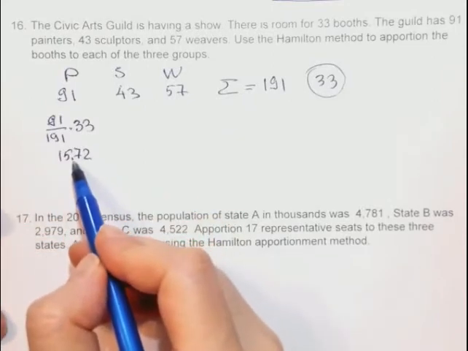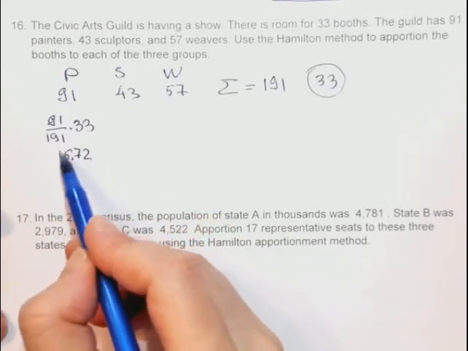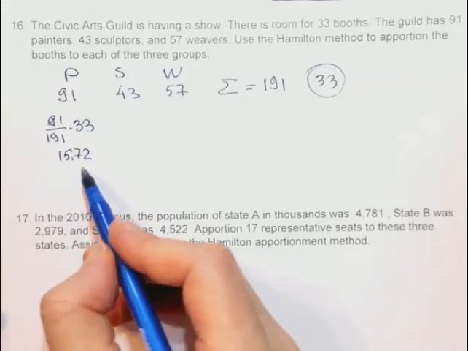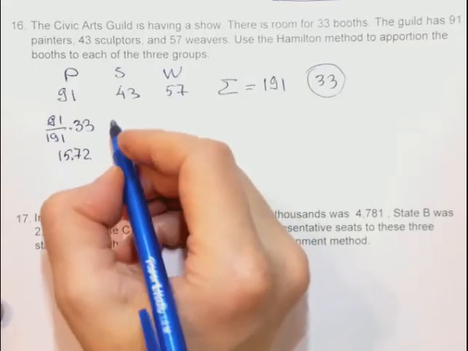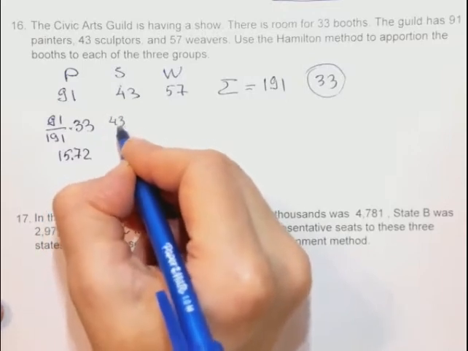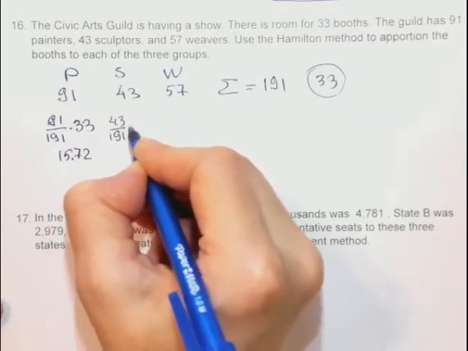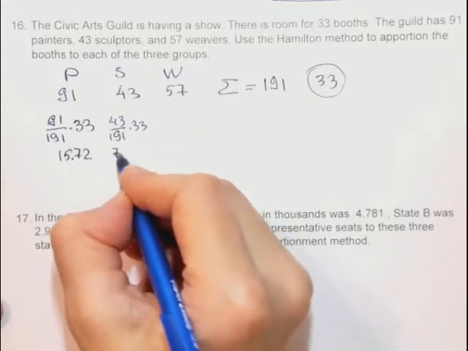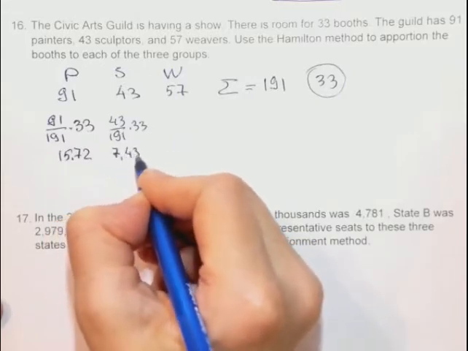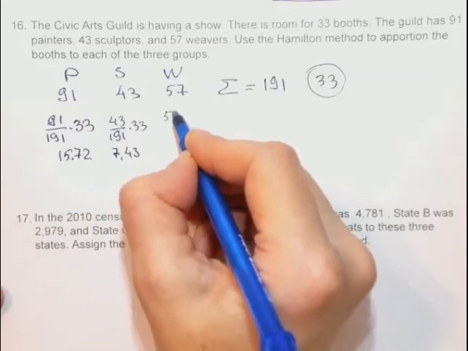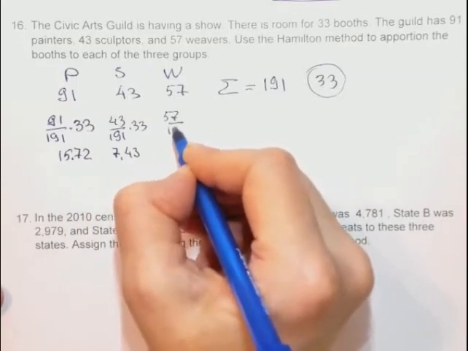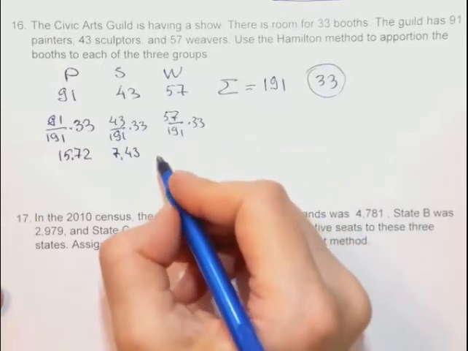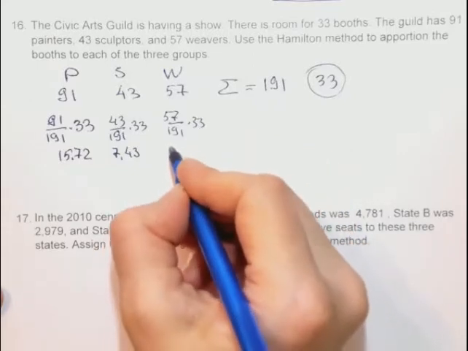So I take 2 numbers after the decimal point. We usually don't need more. So for the second group, 43 divided by 191 times 33, it is approximately 7.43. And here 57 divided by 191 times 33, and this is 9.85.